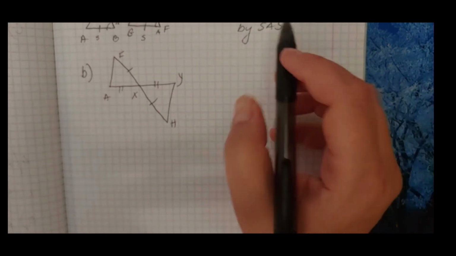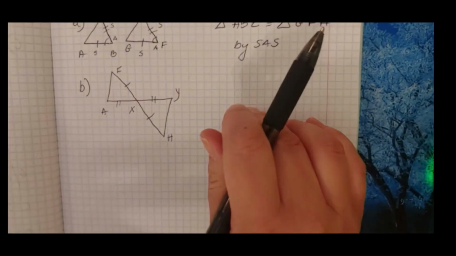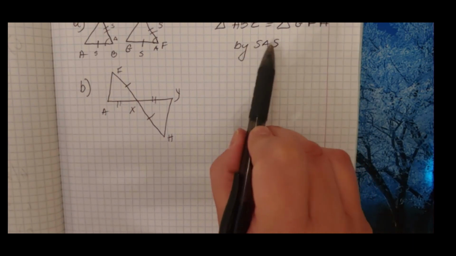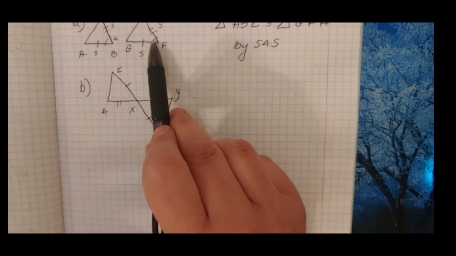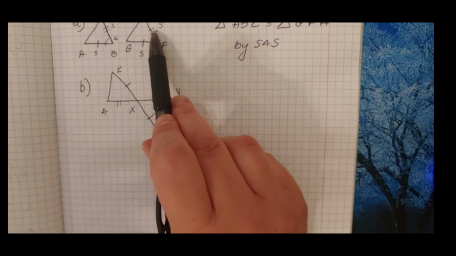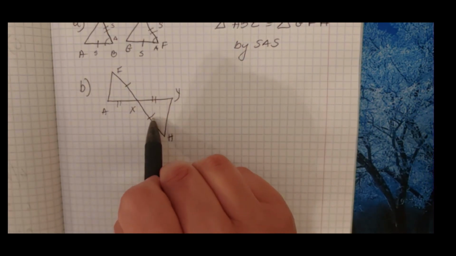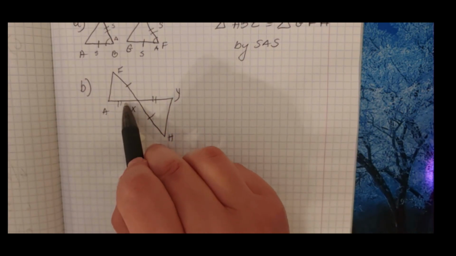So I need to have three pieces of information to get side, angle, side, right? Two sides and an angle between them. The angle has to be touching the one side and the other marked side. At this moment, I only have a side and a side and side and a side, so it's not enough.